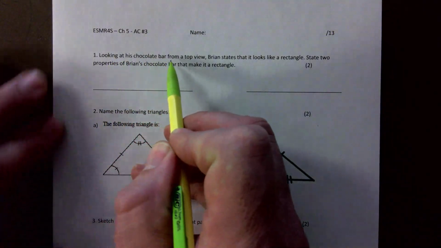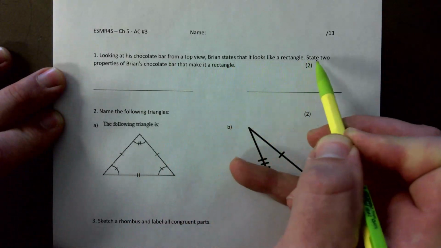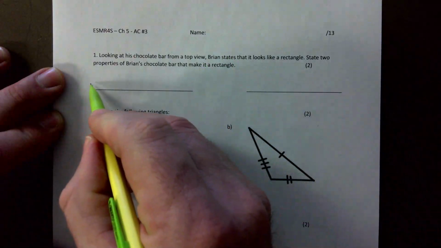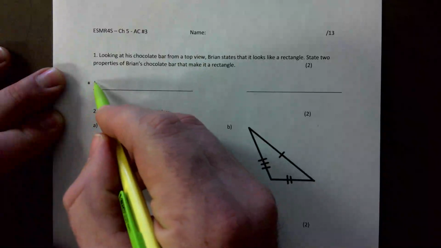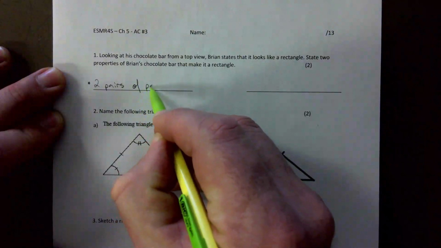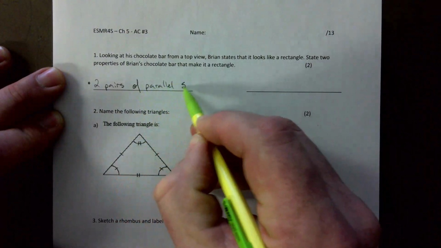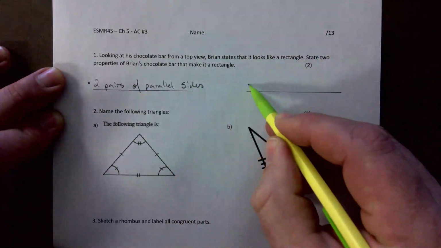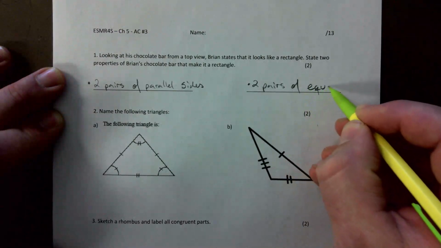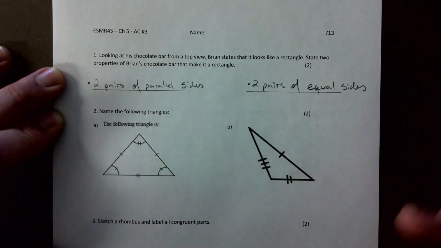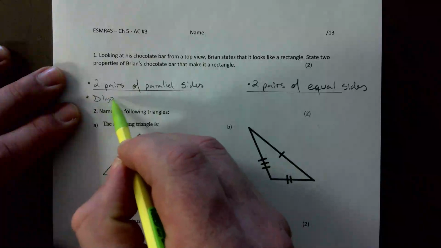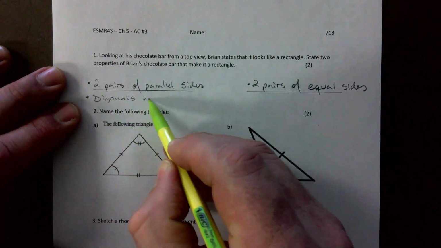Looking at the chocolate bar from the top view, Brian states that it looks like a rectangle. State 2 properties of Brian's chocolate bar that make it a rectangle. You could say that it has 2 pairs of parallel sides. You could also say it has 2 pairs of equal sides or congruent sides. You could say that the diagonals are congruent.